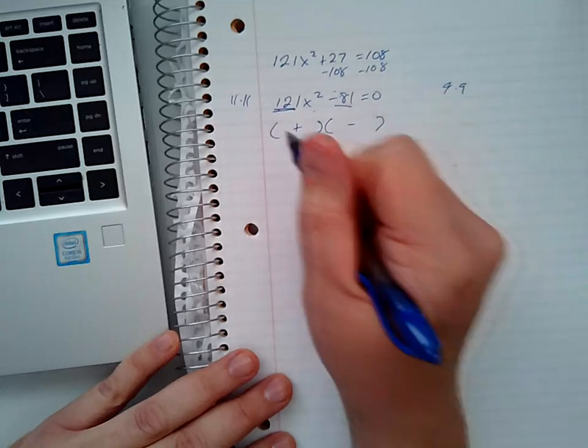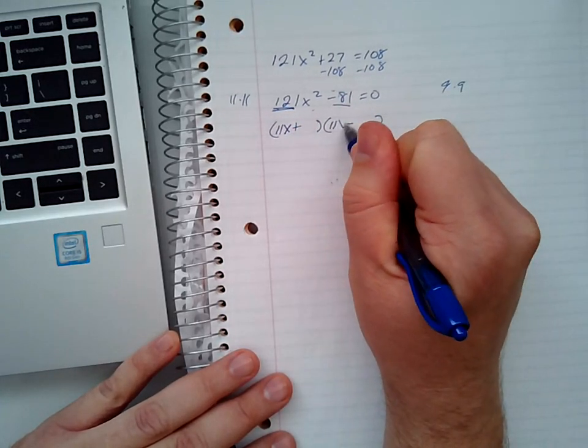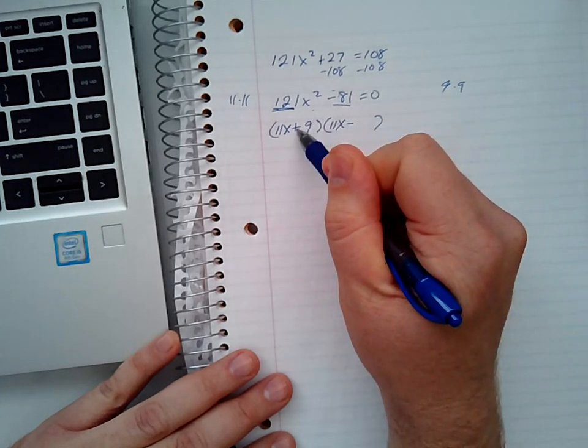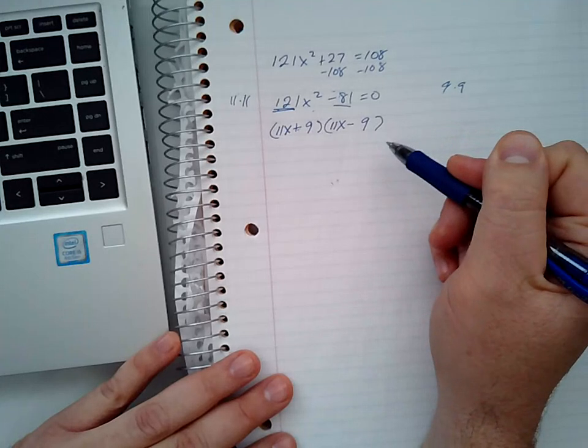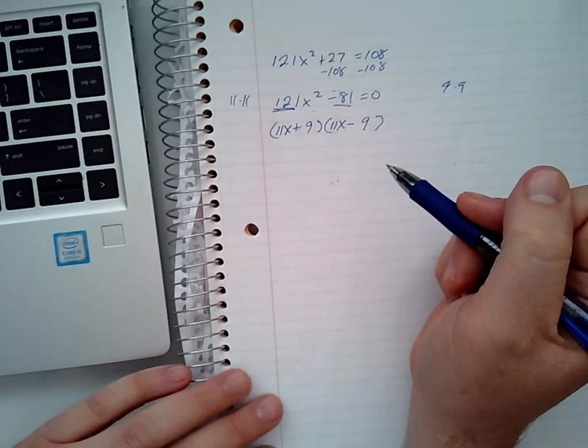So the square root of 121 is 11. The square root of x squared is x. I'm going to put 11x in the front of each of these. The square root of 81 is 9. So I'm going to put in a positive 9 and a negative 9. Do you see that? Now, I'm going to use the zero product property again.